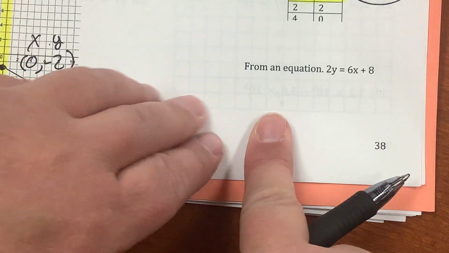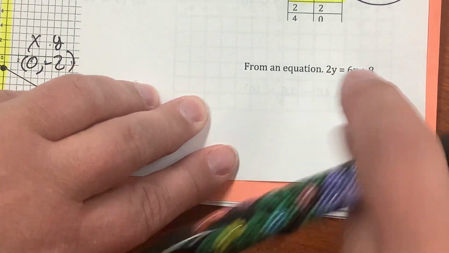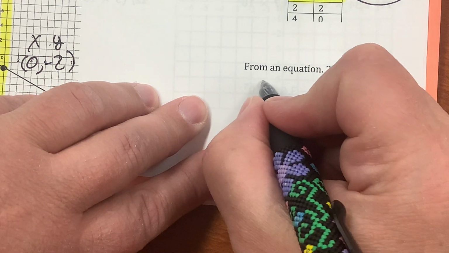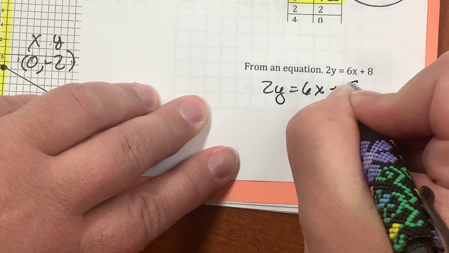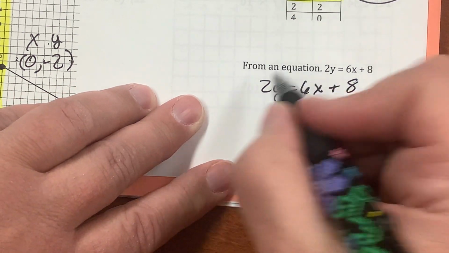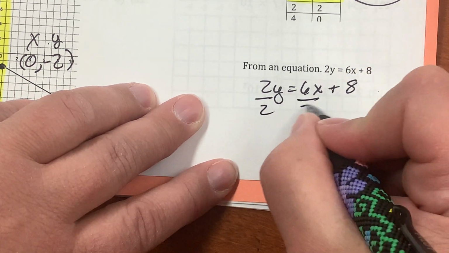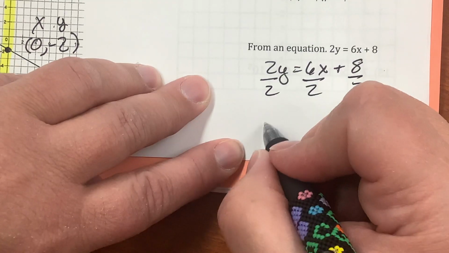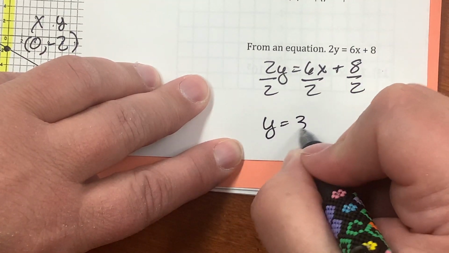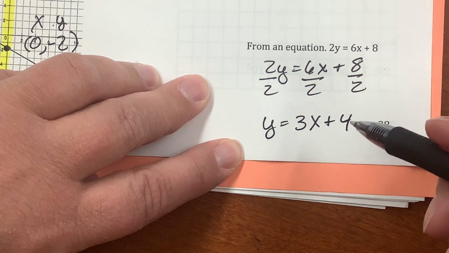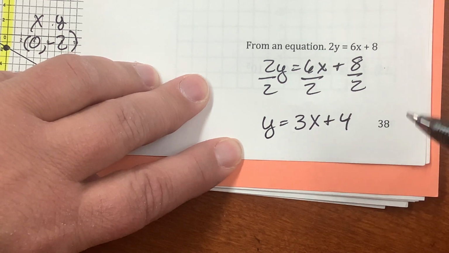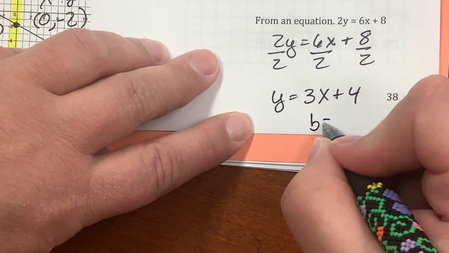From an equation, you get the equation in y equals mx plus b. So this is 2y equals 6x plus 8. The way to get rid of that 2, divide by 2, divide by 2, divide by 2. Y equals 3x plus 4. mx plus b, b at the back is 4. b equals 4.